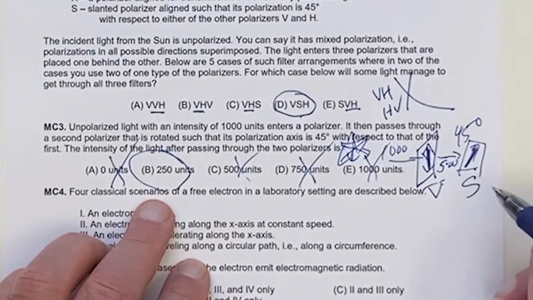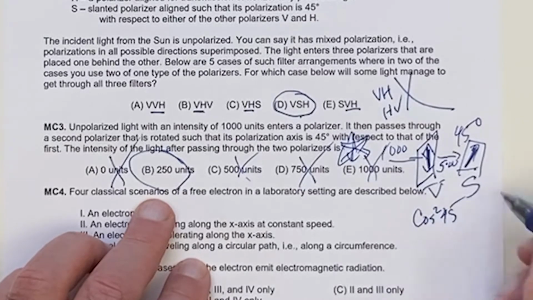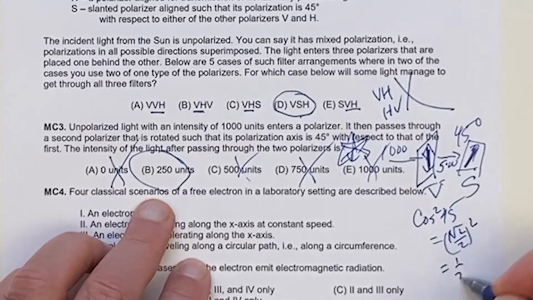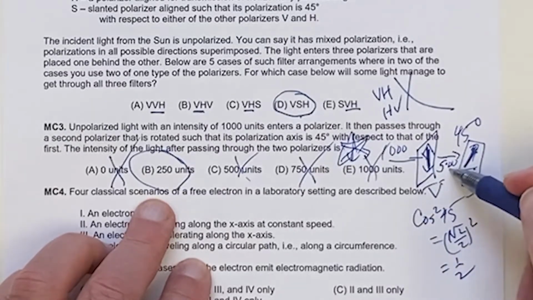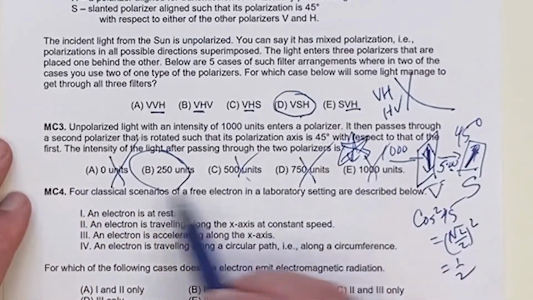Malus's law could be used at a 45-degree angle, and the cosine squared of 45 is going to get you the square root of 2 over 2 squared. This is a half. So that means a half of the 500 goes through, but you don't need that. You can get this one by logic based on the choices.